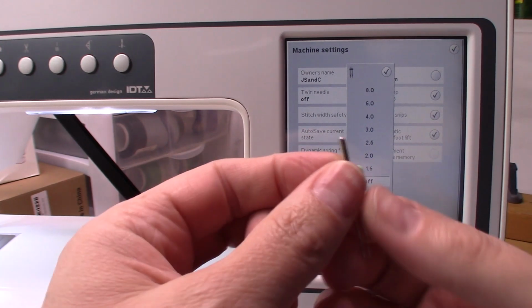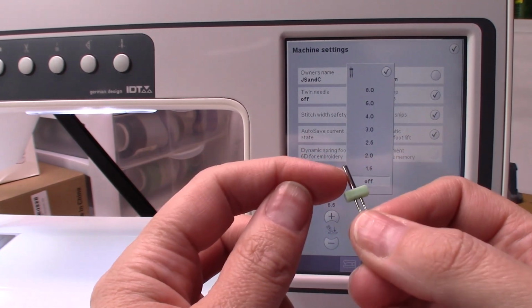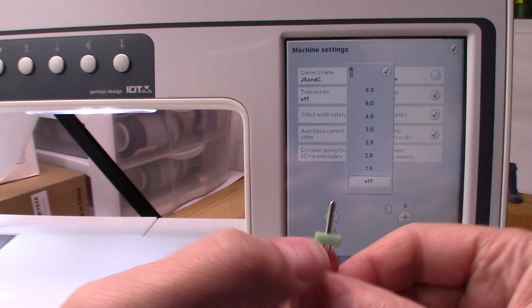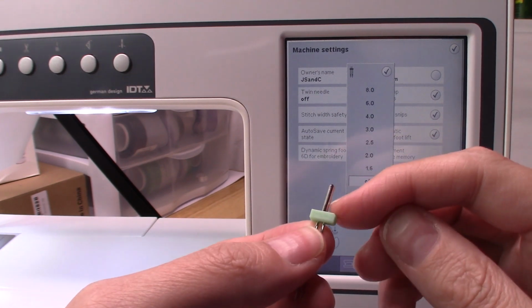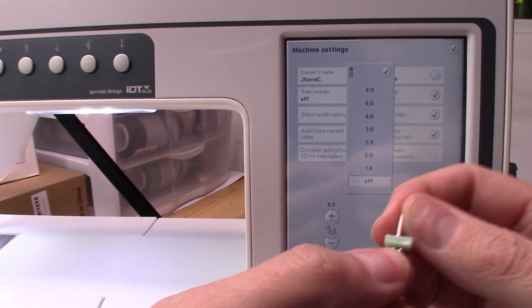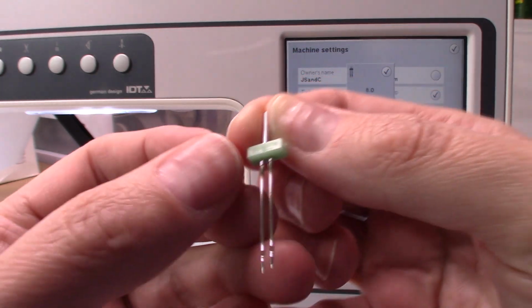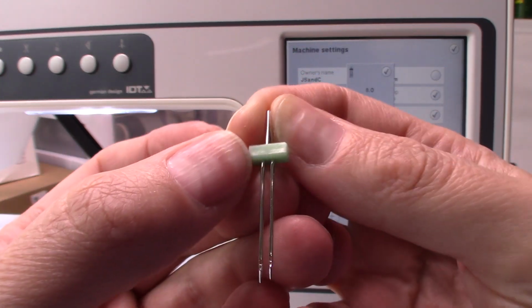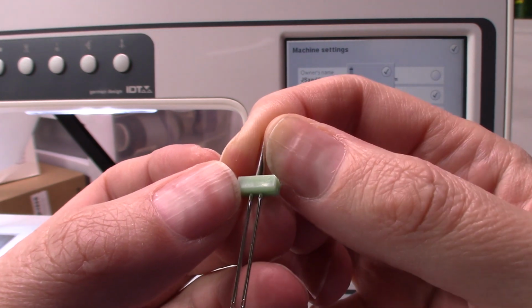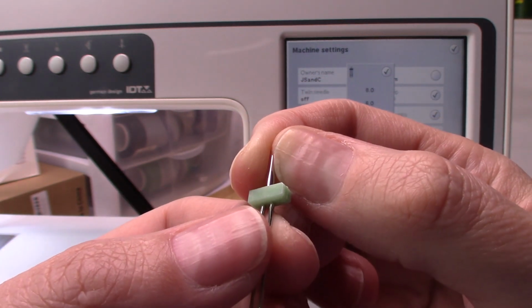I tried looking on the shaft part, this portion of the needle. Like most sewing machine needles will have the size here, and this one does not. Maybe it's really hard to see, maybe right there.